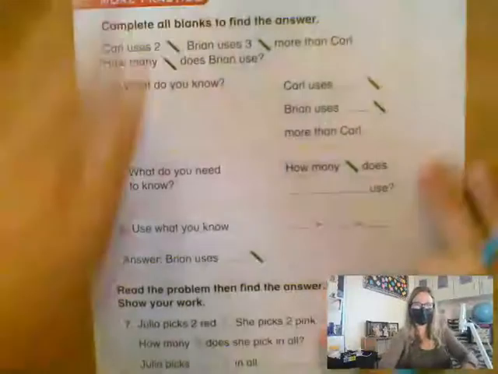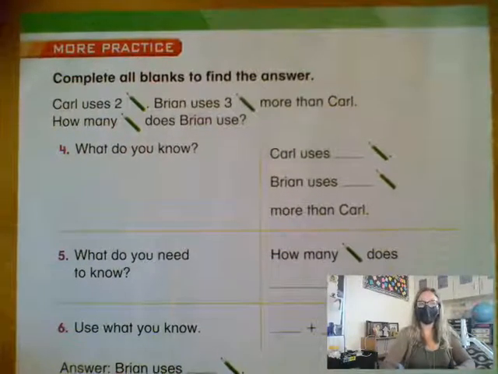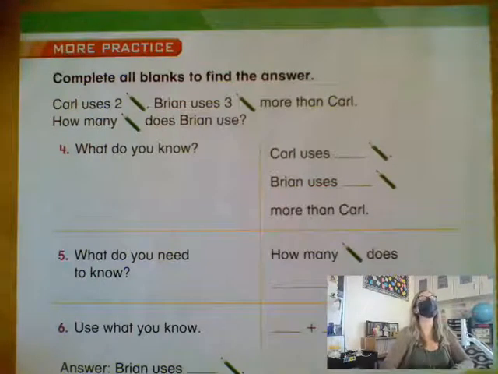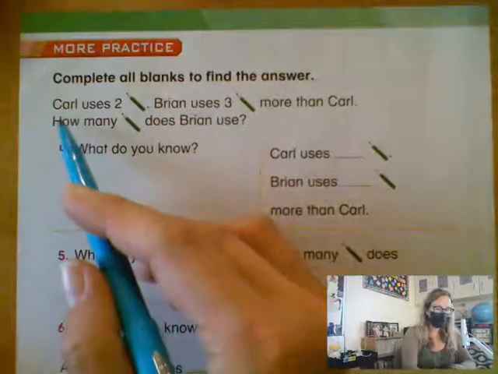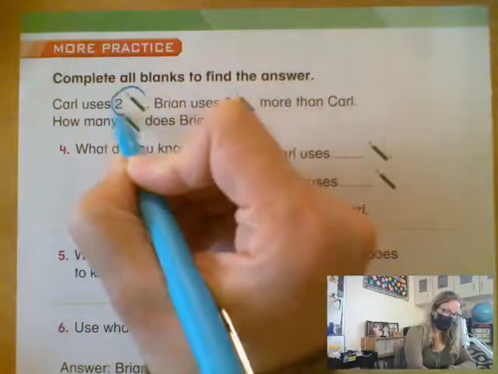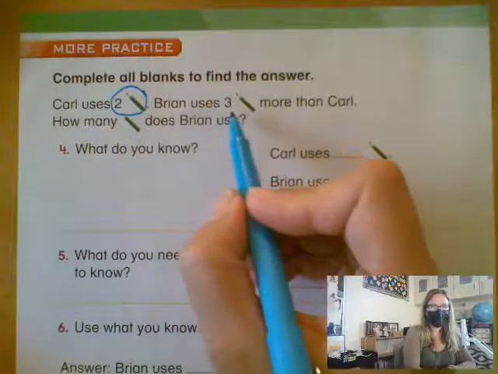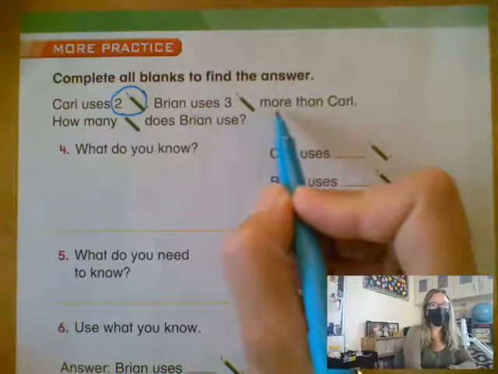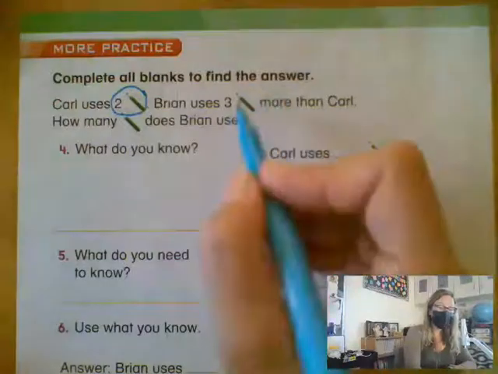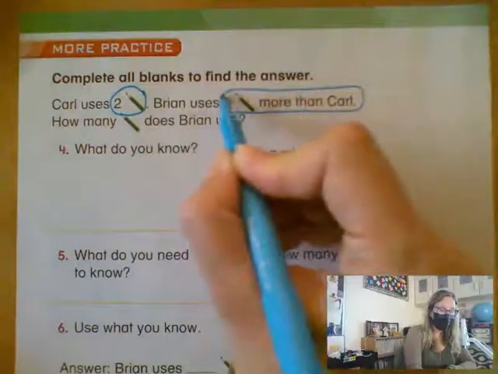Turn to the top of the next page. It says here, complete all blanks to find the answer. Who wants to read it nice and loud? Mateo, loud. Read us about Carl. Carl uses 2 green pencils, right? So everybody circle 2 green pencils. Okay, keep going. Brian uses 3 green pencils. Keep reading. Okay, so it doesn't say Brian uses 3. It says he uses 3 more than Carl.